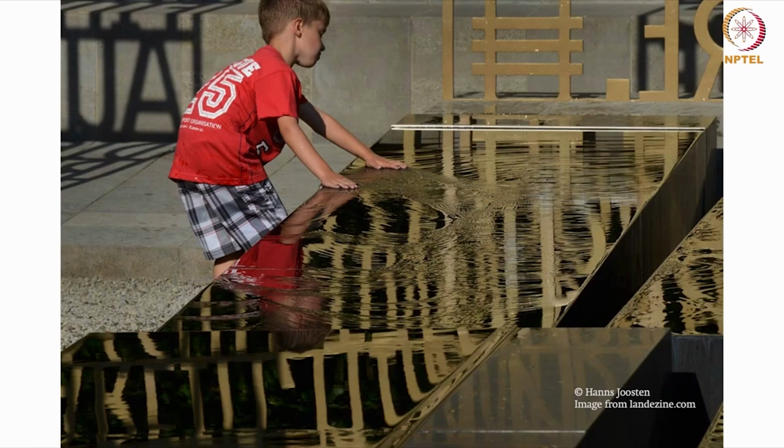It invites visitors to walk through and interact with the text, offering a reflective and immersive experience. The design blends artistic, intellectual, and sensory engagement, making it a unique example of environmental typography.